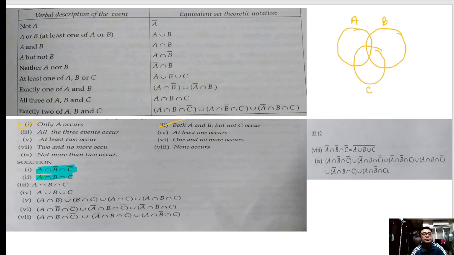Next, I need all of the three events. So when it is all of the three events, as you can see, this is that portion, this part. All of the three events, this is that portion. Clear?